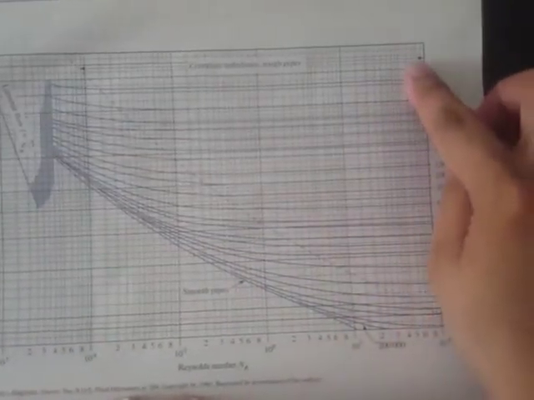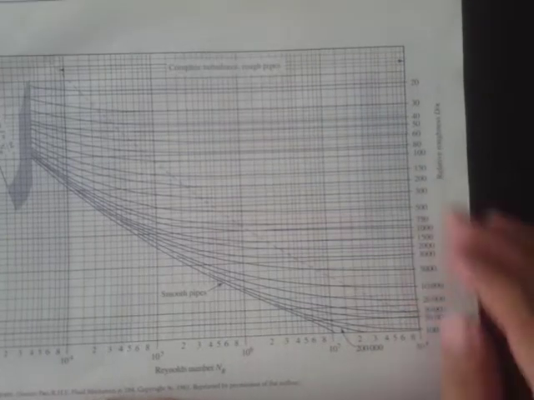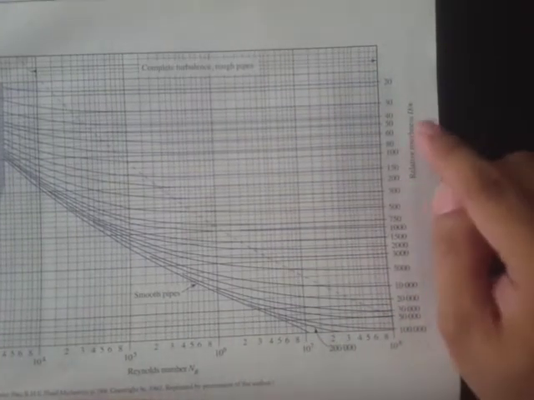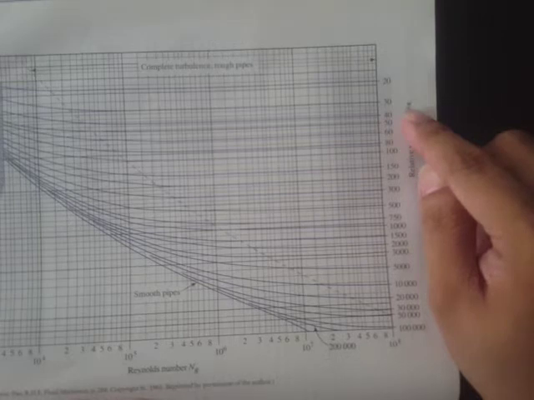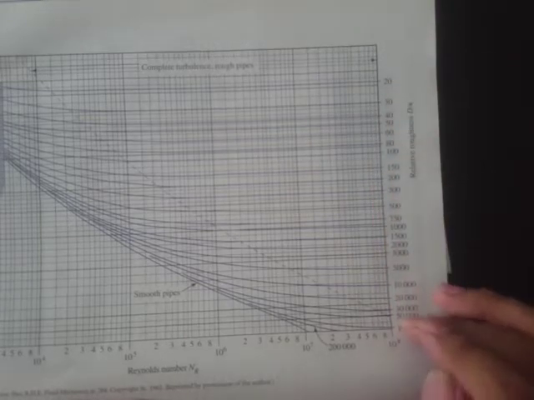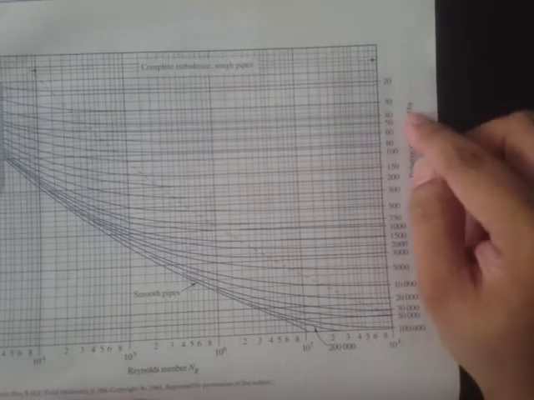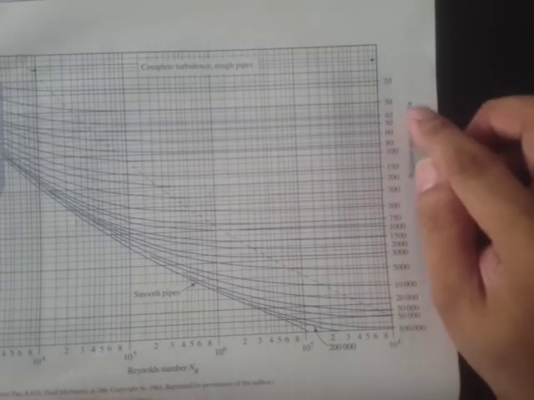Now on the right hand vertical axis, we have the relative roughness, and that's the ratio of the diameter to the surface roughness. Depending upon the chart, this is sometimes given in terms of epsilon divided by the diameter, or in this case it is given in terms of the diameter divided by the epsilon.